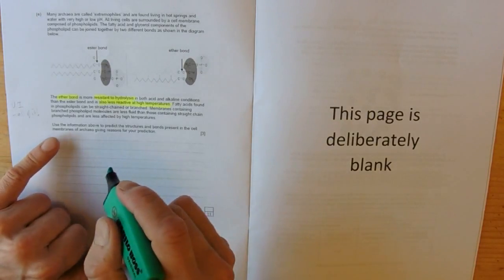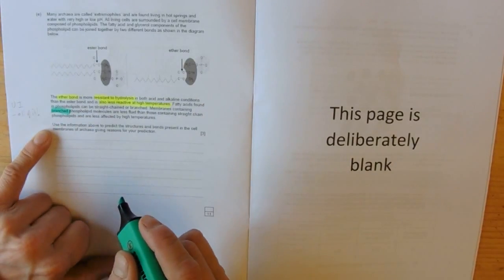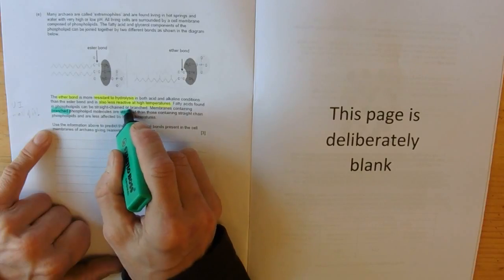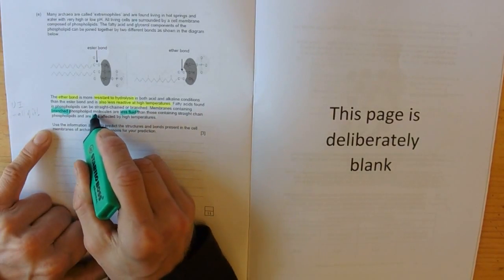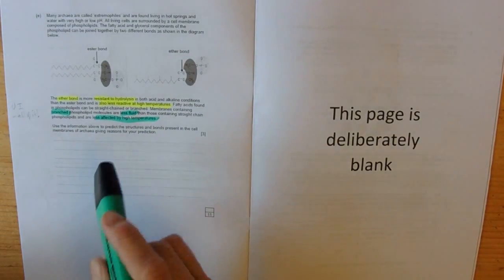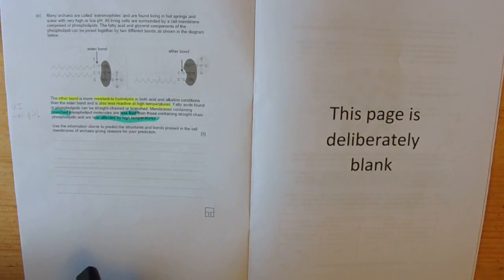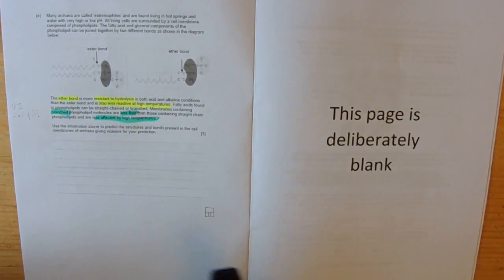The branched phospholipids, well, it says they're less fluid. And how does that help? Well, they're less affected by temperatures. So you need to use this information in your answer. It's all AO3, but you need to interpret that information.